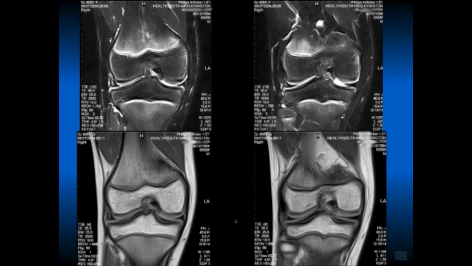These are his coronal views, and you can see an abnormal signal in the lateral meniscus. The medial meniscus looks fine. This is the normal fluid that he had in his knee, perhaps a little more than he usually should have. But this definitely looks like a peripheral tear, vertical in orientation, of his lateral meniscus.